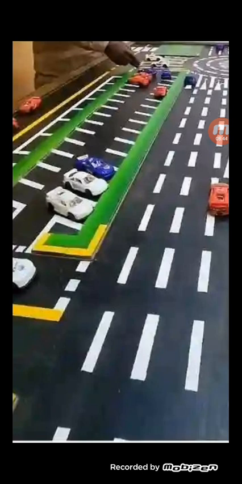Then we have the road reserves, the ones which are painted green, as you can see. This is also known as side pavements or green fields. They are meant for future expansion and extension. So they are bordered with vegetation such as trees, grass, and flowers.